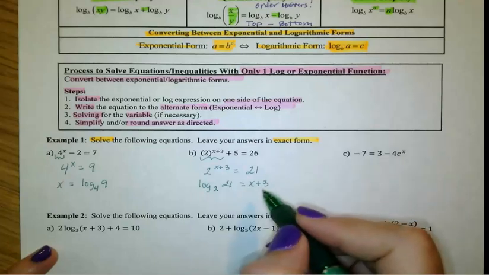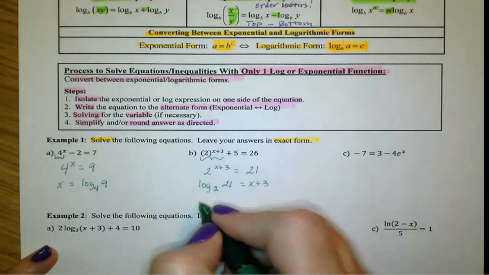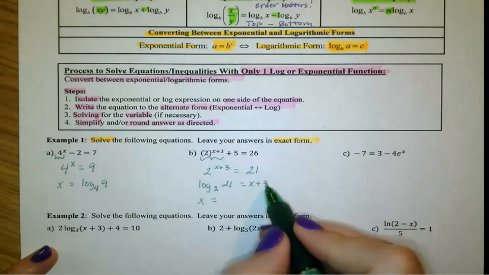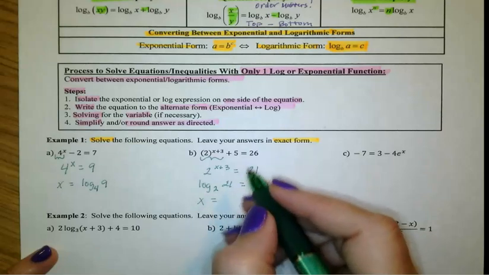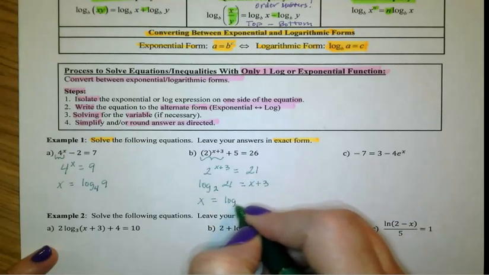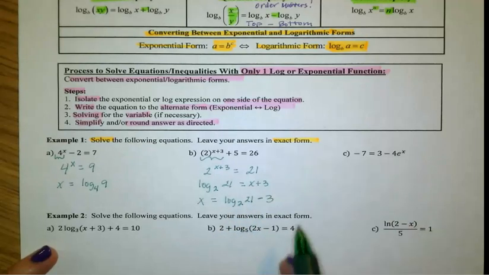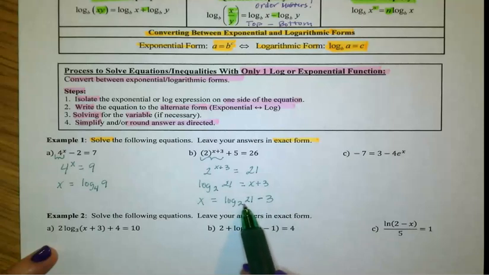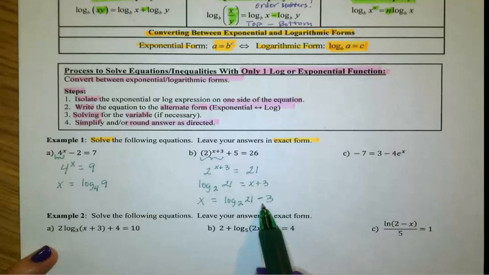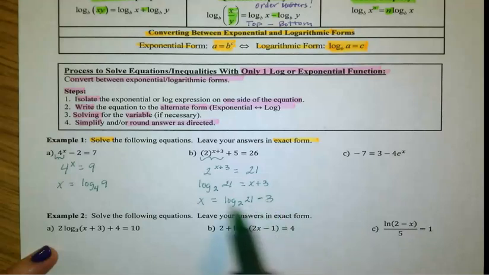So to solve for the variable, I'm going to get x by itself. So that's x equals, I'm going to move the 3 over here with the log. So that's going to be log base 2 of 21 minus 3. Now notice this, the argument of the log is what's stuck to the log. So this means minus 3 at the back. It's not parentheses around 21 minus 3. It is just a vertical shift down of 3. So that's what x equals.